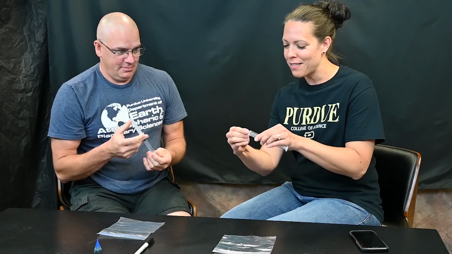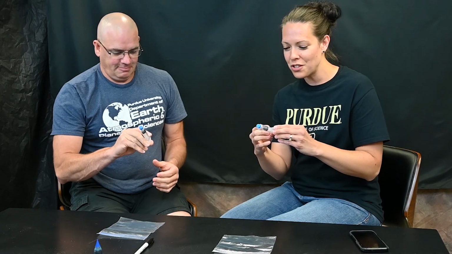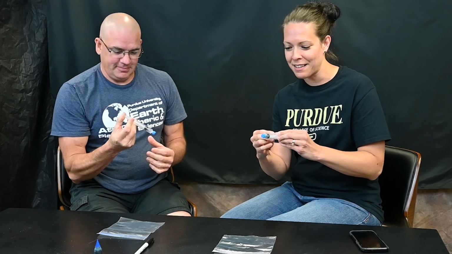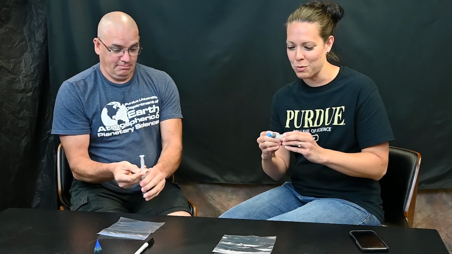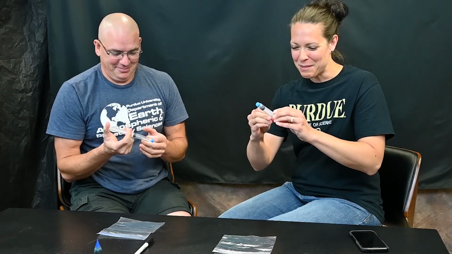So once you have this cap on and you know that the air is in here, what you're going to ask the students to do is to depress that. Now, we don't want the students ruining the syringes. So we know they're very strong and they could absolutely defeat the cap, but just press that in a little bit, and they should feel that resistance.